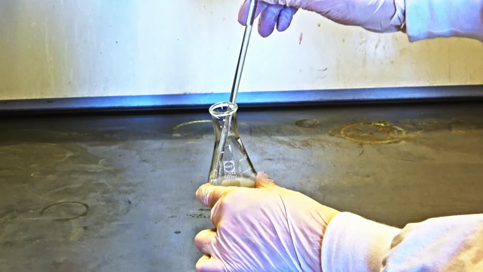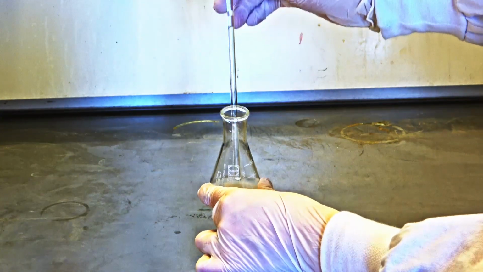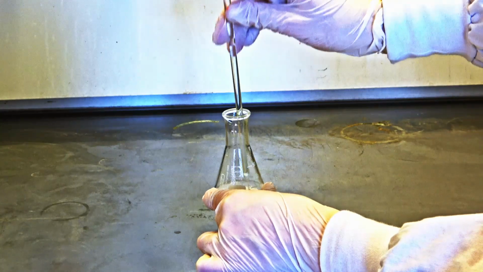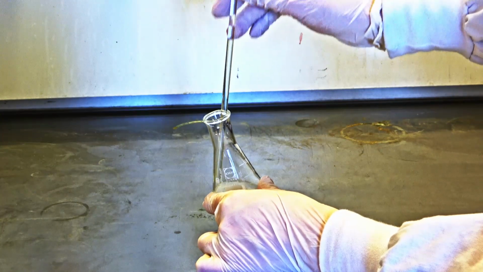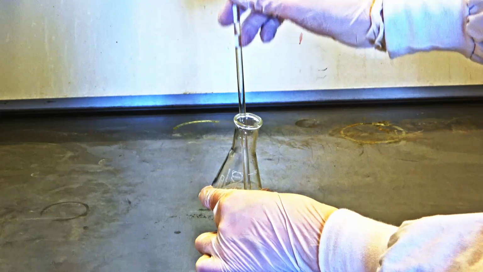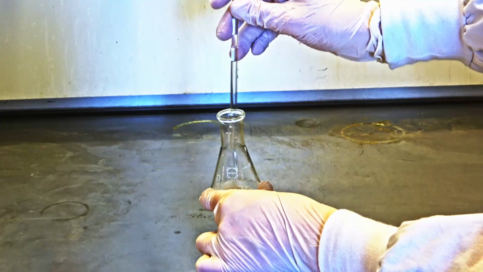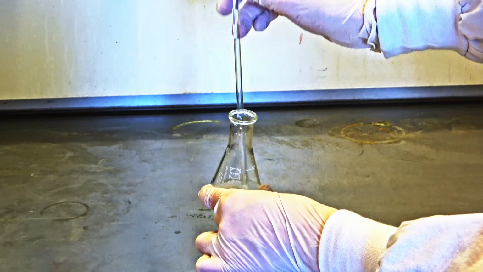If crystal formation cannot be observed by this point, a glass rod can be used. Scratching the walls of the flask and stirring the solution with the rod can initiate crystal formation. Alternatively, a seed crystal of the same compound can be added.